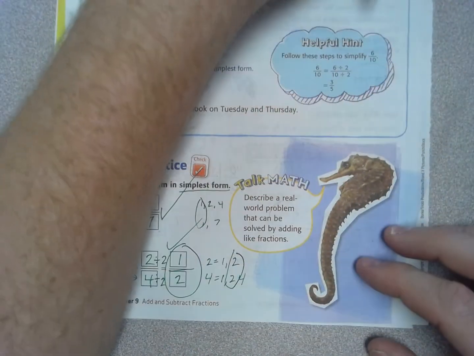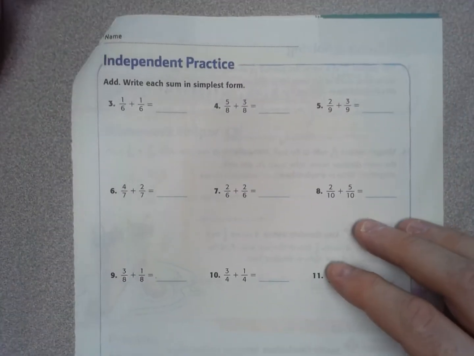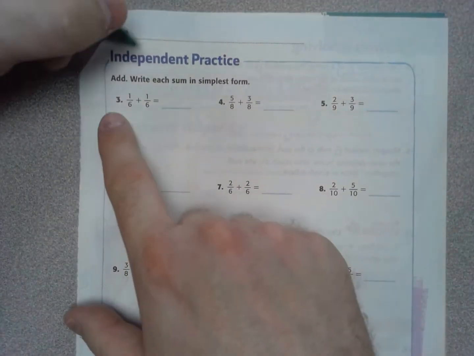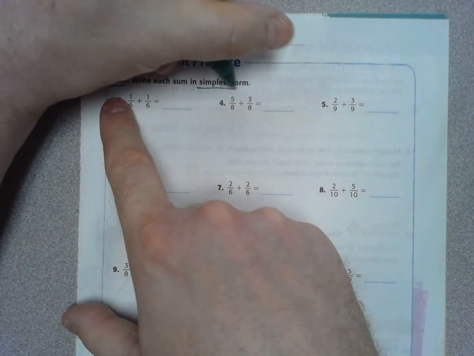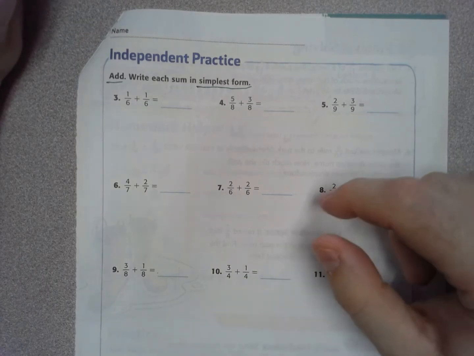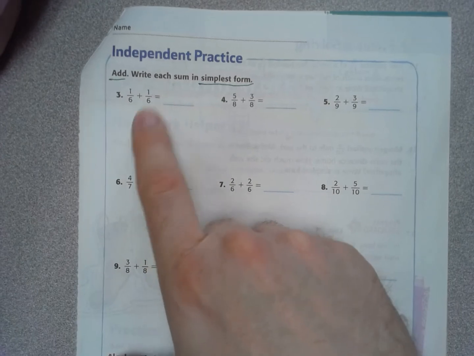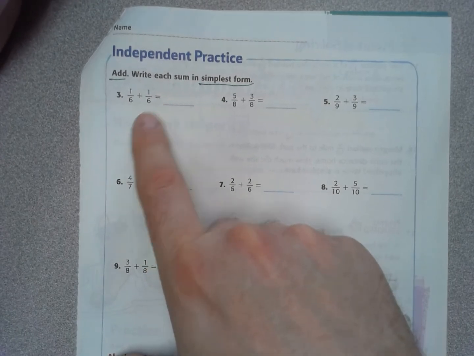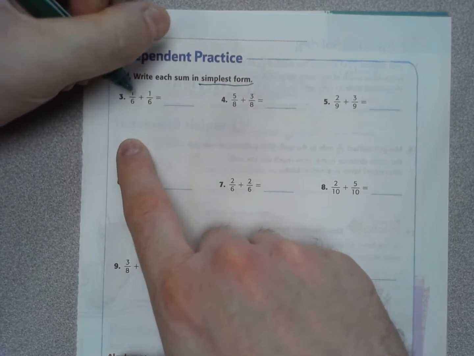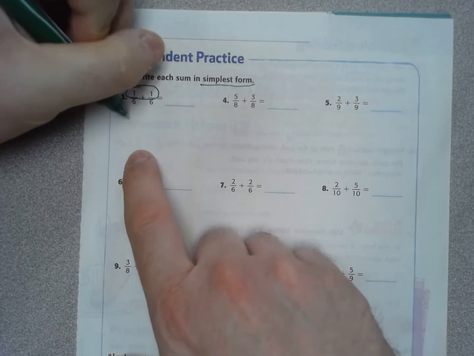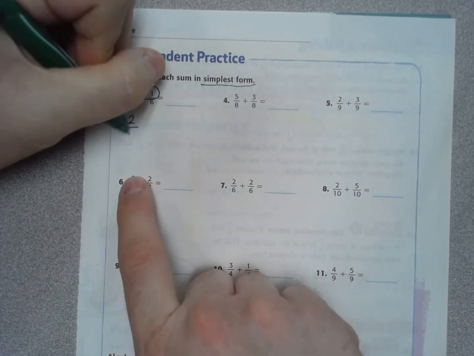All right, so let's go ahead and look at the independent practice now. We're going to add, and we're going to do it in simplest form. That's the biggest thing right there, writing these in simplest form for you guys. A lot of you will just want to end it when you're finished. That's why I would do the problem down here first and only write the finished answer right here. So we're going to add those, which gives us 2, and we're going to keep that as a 6.